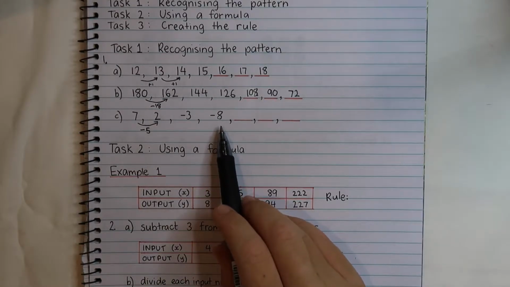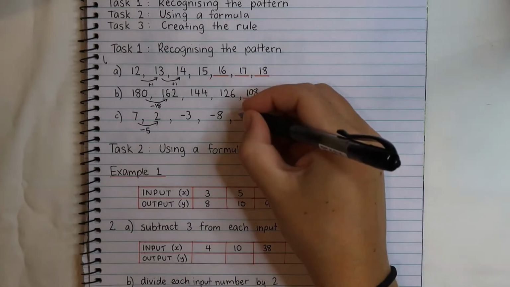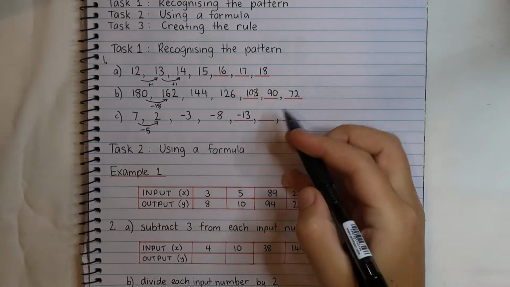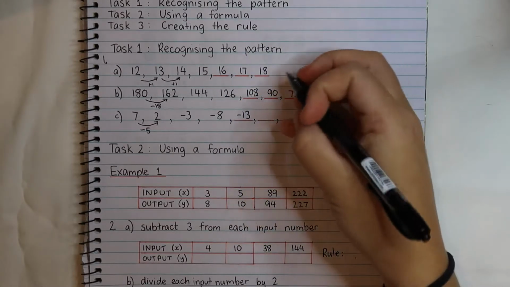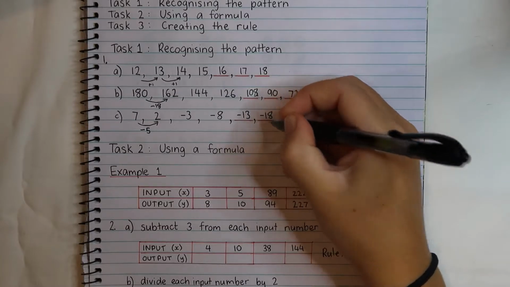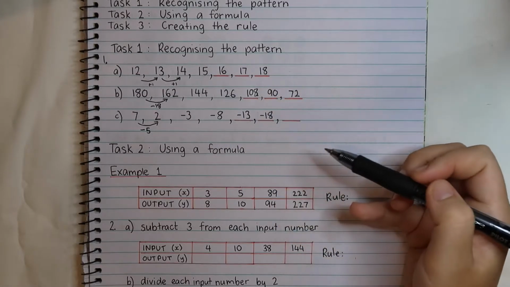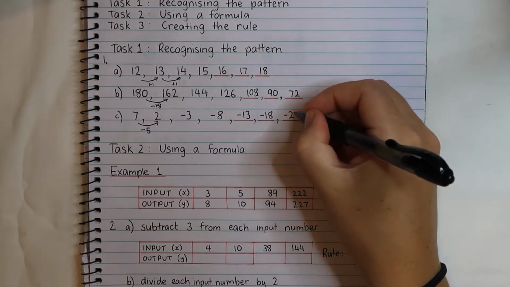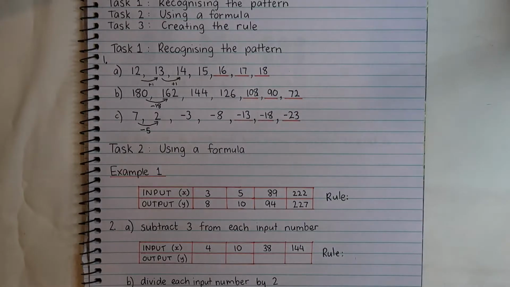So -8 minus 5 is -13. -13 minus 5 is -18. -18 minus 5 is -23. So up until now, finishing the number sequences has been fairly straightforward. So let's look at other ways we can create and continue sequences and patterns.